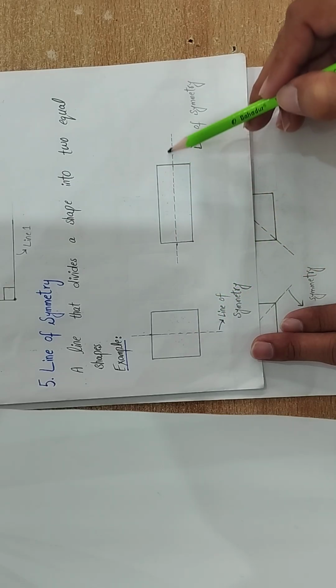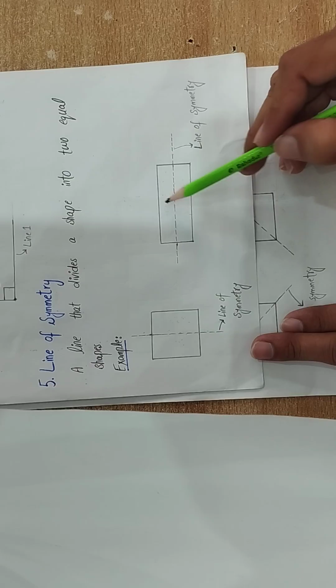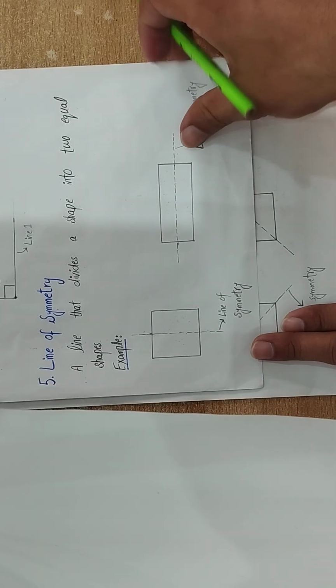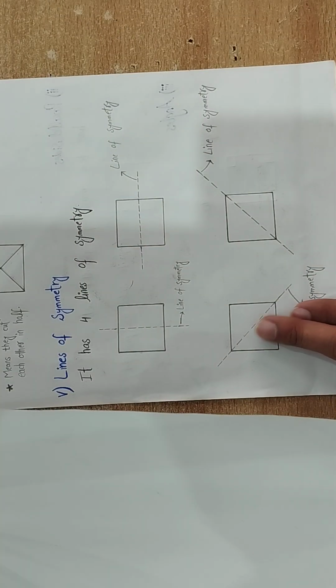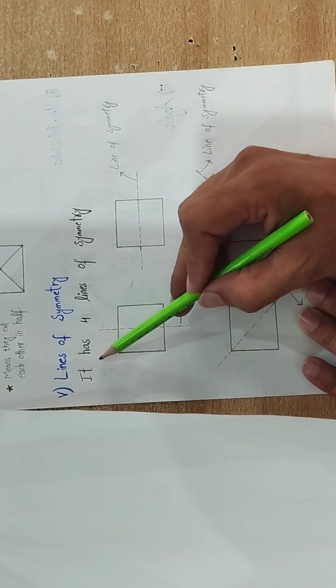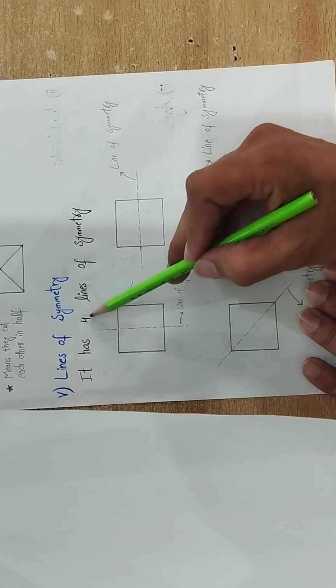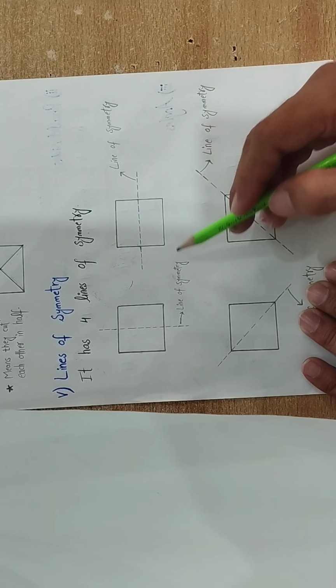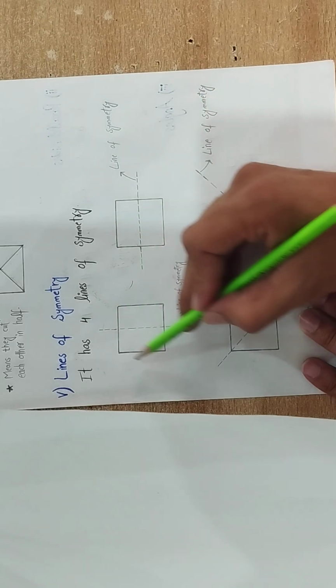This line is dividing this rectangle into two equal parts, so it is a line of symmetry of this rectangle. Now this property says the square has four lines of symmetry. It means we can draw four lines of symmetry in a square. How? Let's see in these diagrams.